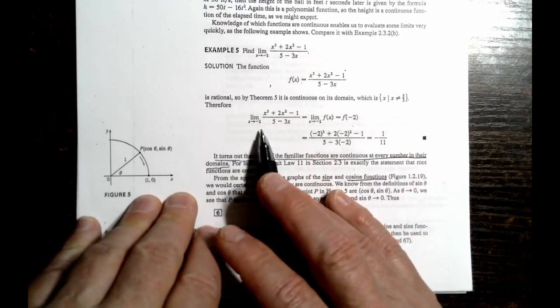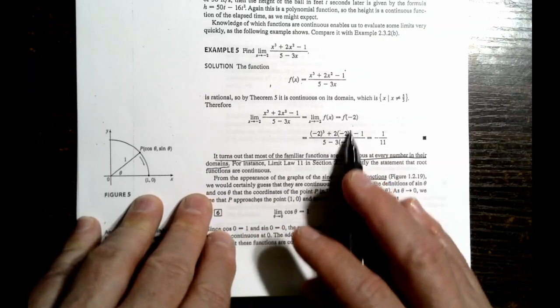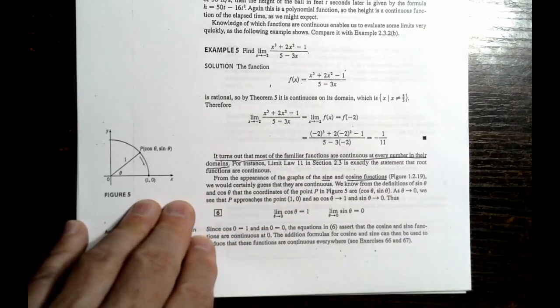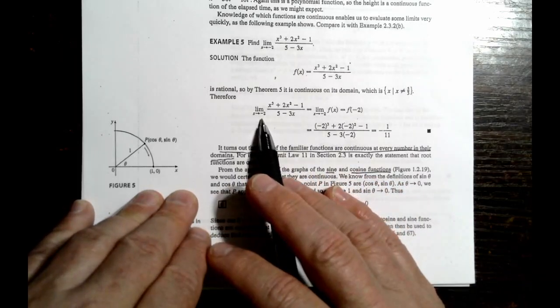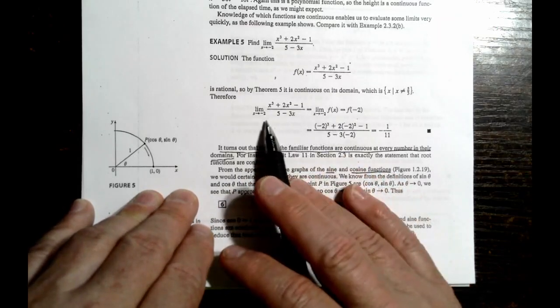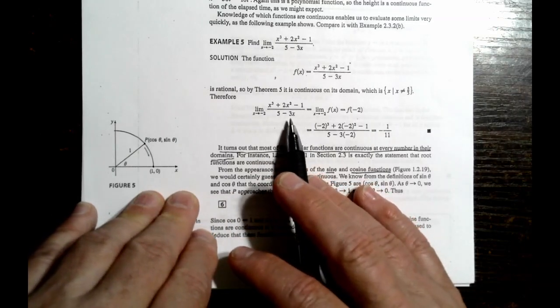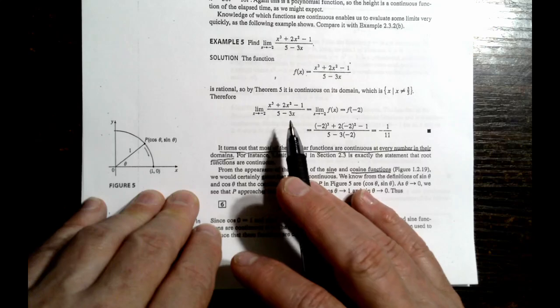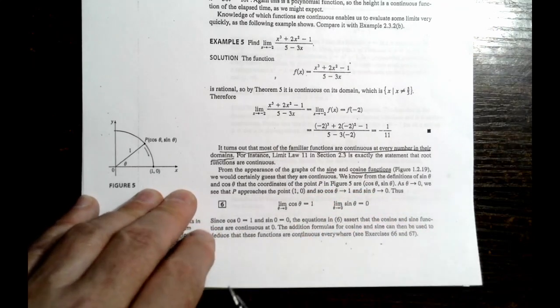Now we're not approaching 5/3, we're approaching -2, so we can do direct substitution and we get our answer right off the bat. As long as the number we're approaching is within the domain, we can use direct substitution for polynomials, rational functions, root functions, trig functions, logarithmic functions, exponential functions, and so on.